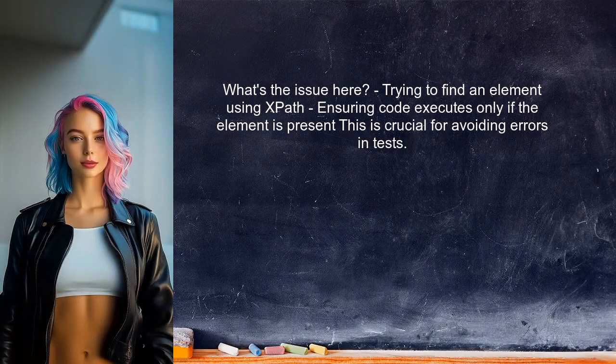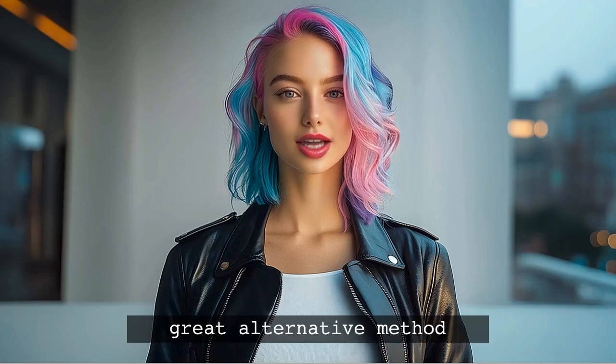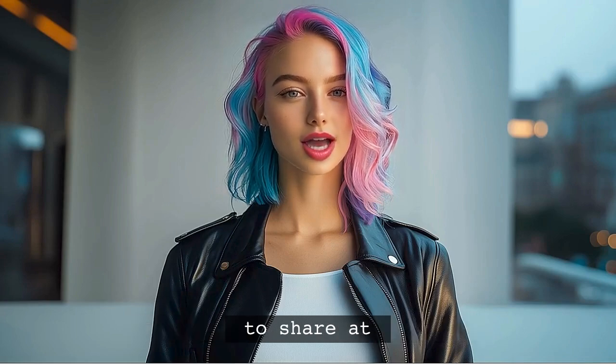So what's the issue here? The user is trying to find an element using XPath, but they want to ensure that the code only executes if the element is actually present. This is crucial for avoiding errors in your tests. And stick around. I have a great alternative method to share at the end that could simplify your testing process even more.